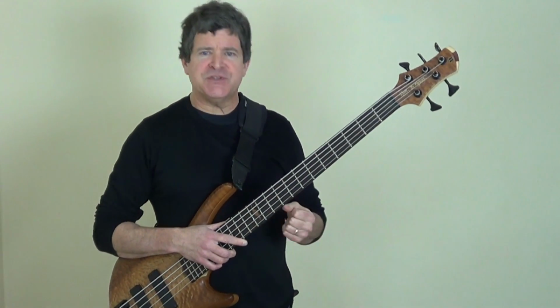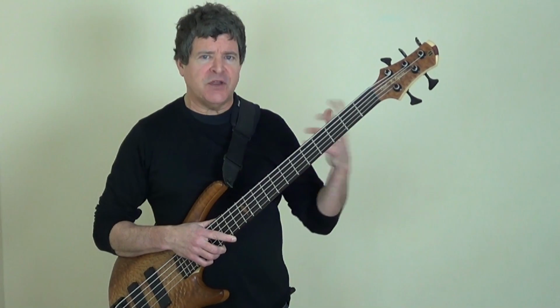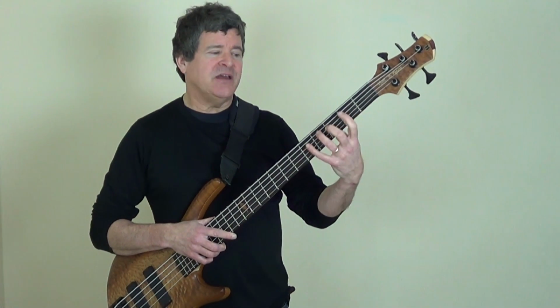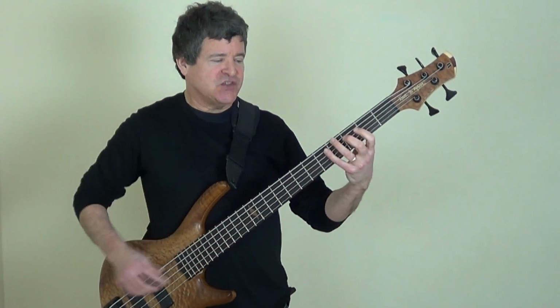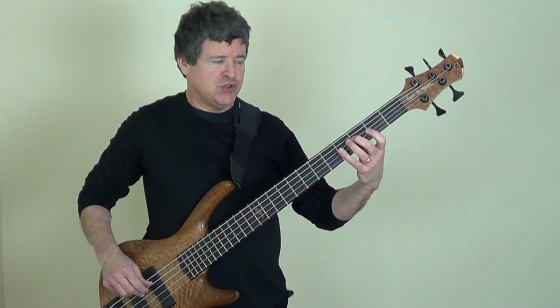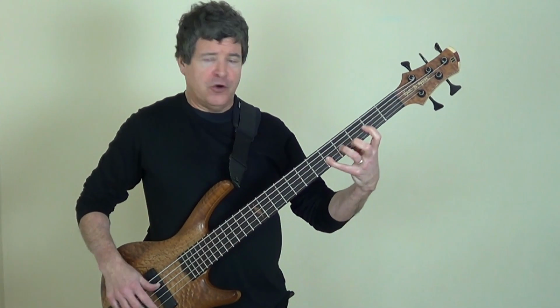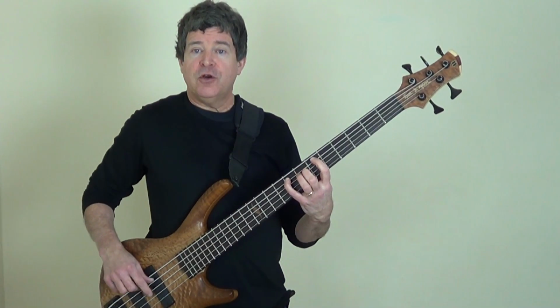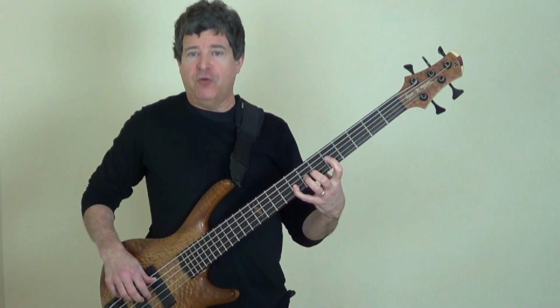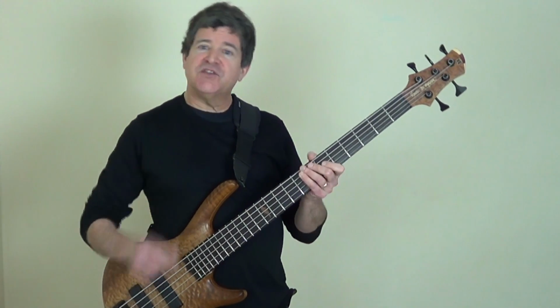I call 90%ers. And the 90%ers that I've got for the dominant 7th chord that fall into this 1 finger per fret positional concept are starting with the 2nd finger, so I go 2, 1, 4, 2, or with the 4th finger where I go 4, 3, 1, 4. Okay, so now you practice.